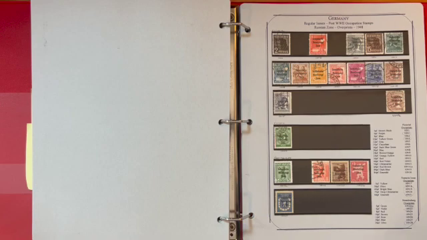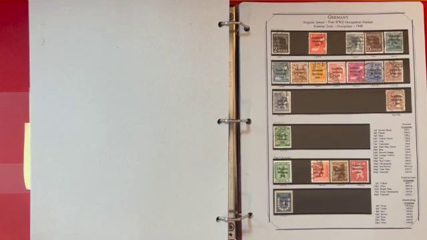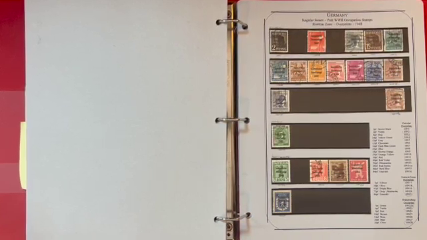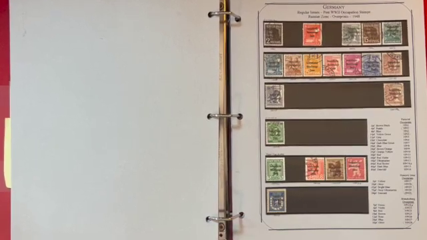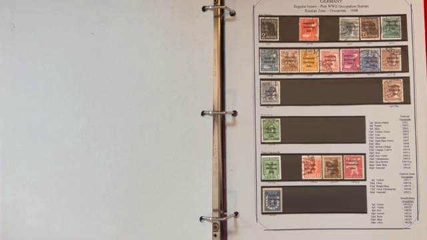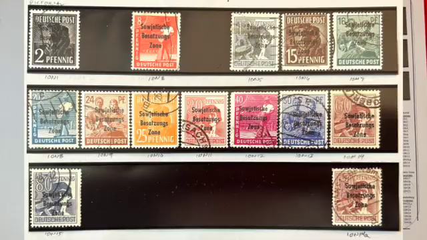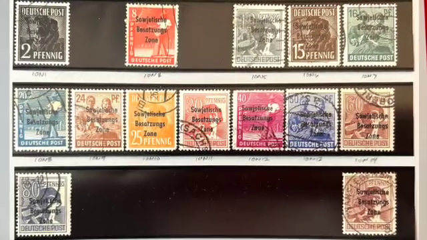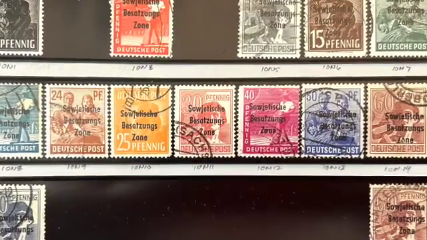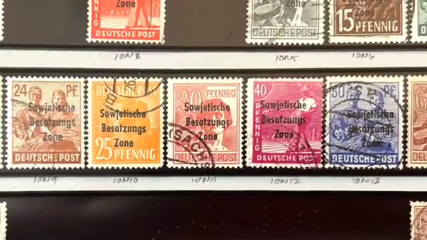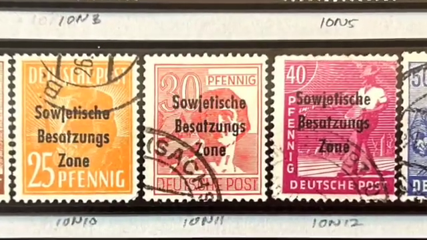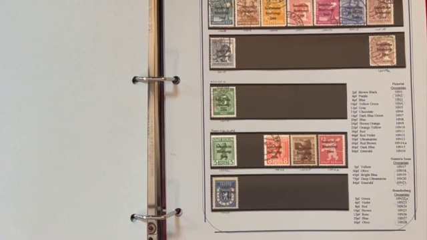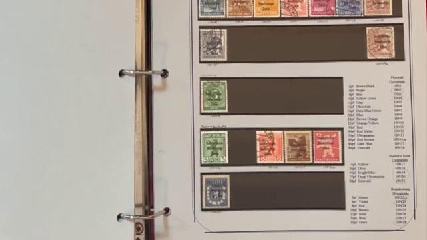In 1948, after the blockade of Berlin, it no longer made sense for the Soviets to use Deutsche Post stamps. But there was still an immediate need for postage and an existing stock of Deutsche Post stamps available. So the Soviets overprinted that existing stock of stamps with the German words for Soviet occupation zone, indicating that these stamps were no longer valid outside of the Soviet zone and making it possible to disallow use of stamps from the American and British zones.